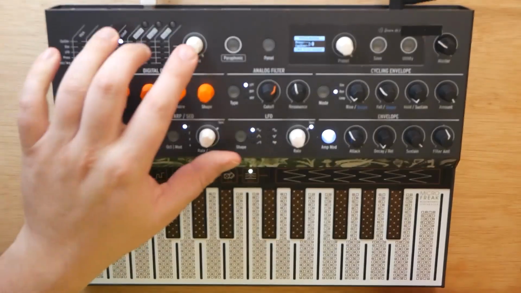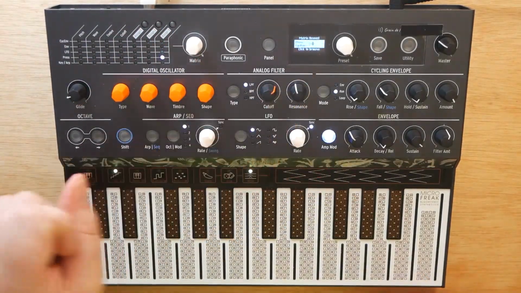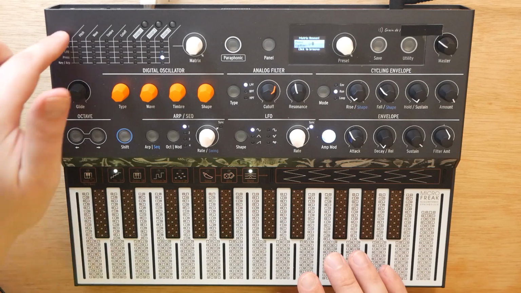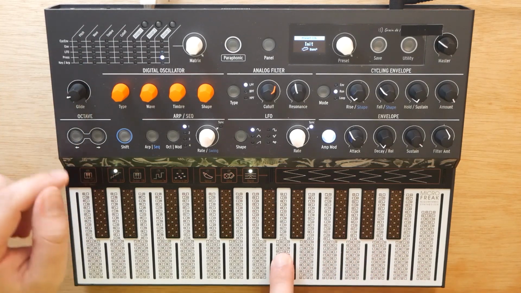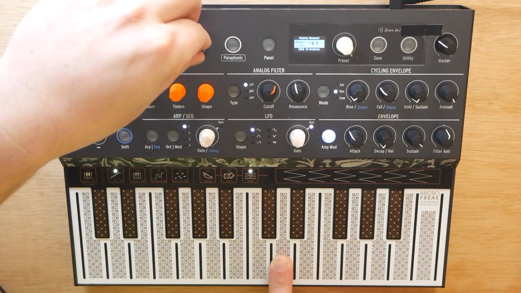right there. Now it's going to want me to pick how much it's going to affect how much the cycling envelope affects the cutoff. So I'm going to hold this down and slowly turn it up.